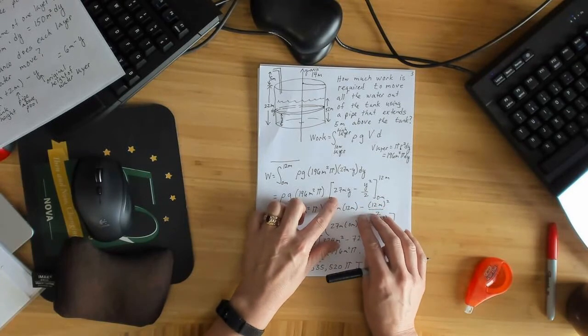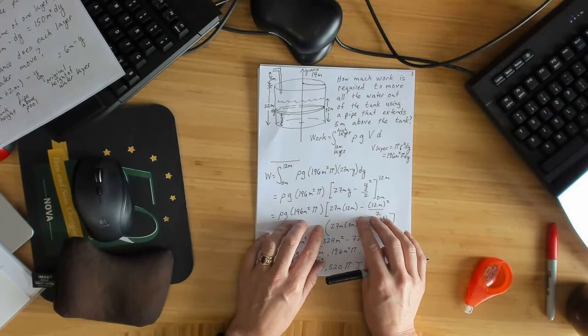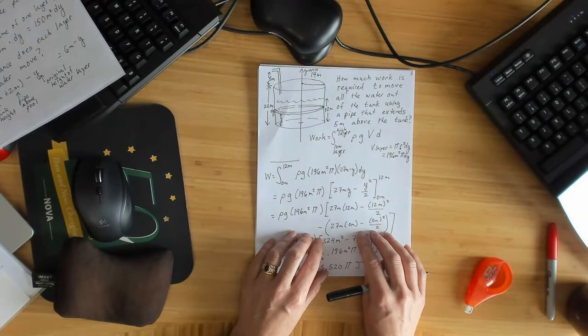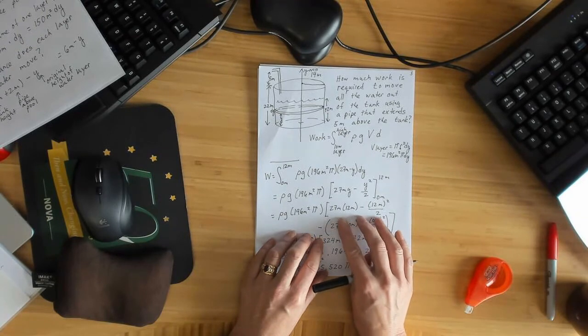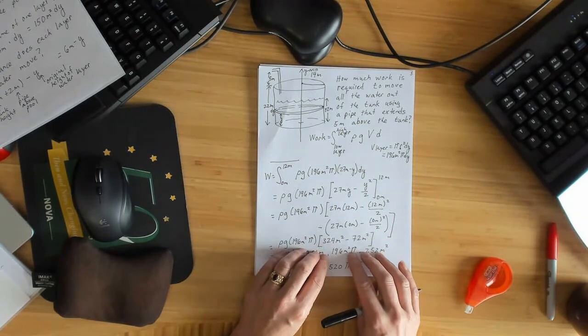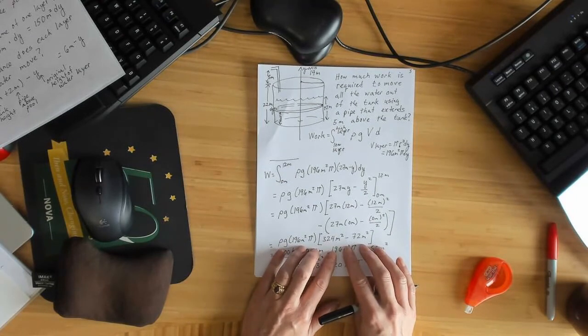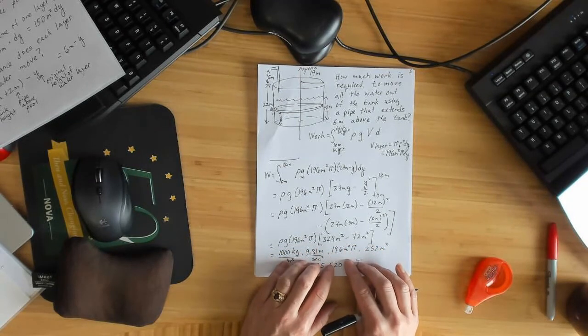For the next step, moving down, I plugged in the 12 meters and the 0 meters. 0 meters, of course, results in 0. When I multiply out the numbers here, I end up with 324 square meters minus 72 square meters. That gives me 252 square meters in the next line, which I need to multiply by the other values.